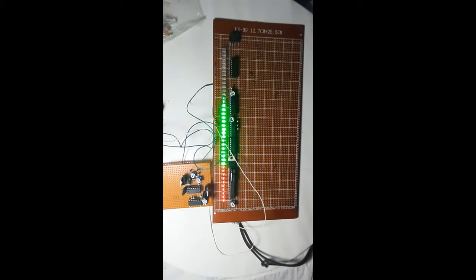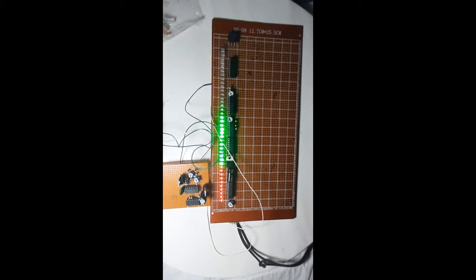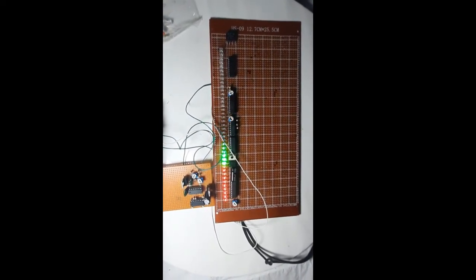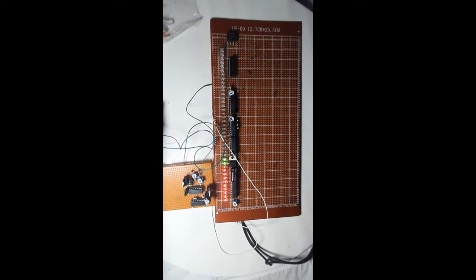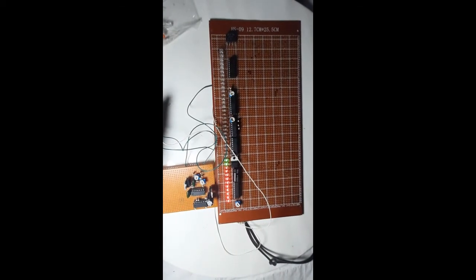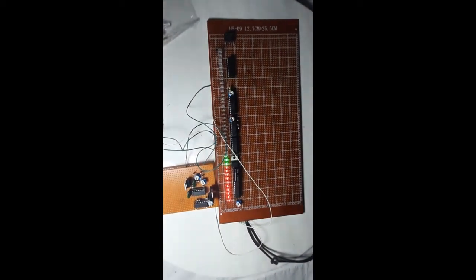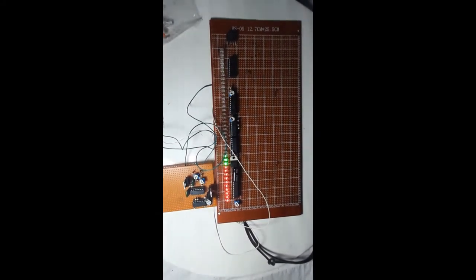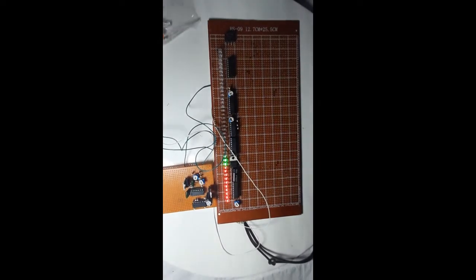So this is the table, right? Several points have been taken. Likewise, you have to take several points, then only you can decide whether there is a linearization error or not, otherwise it is not possible, right? So I am reducing the level. So the level is reduced now. Well, now the level is minimum. Minimum is -10. You can see there's an error here now, right?